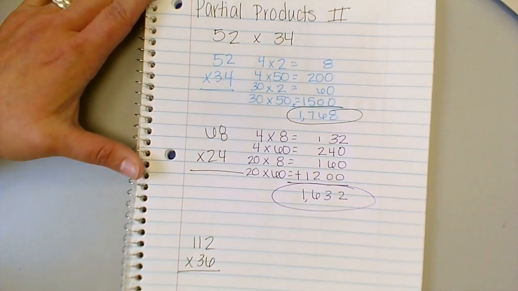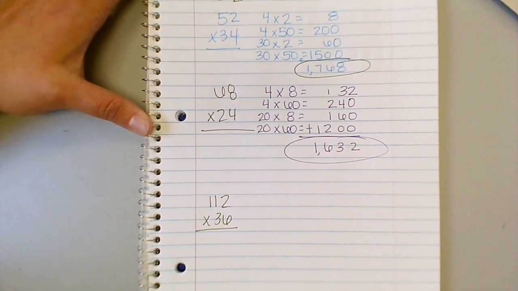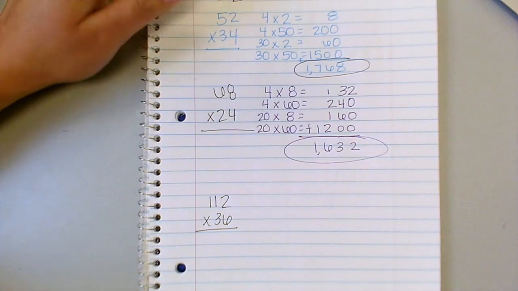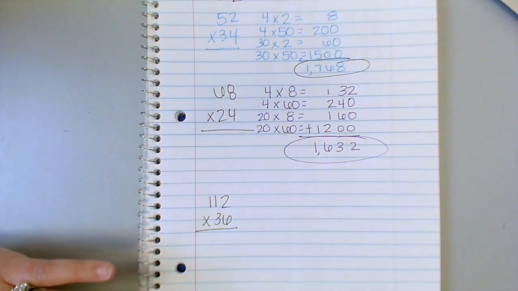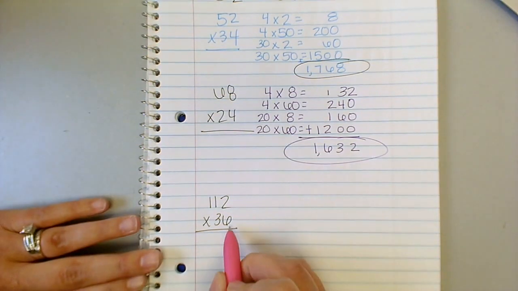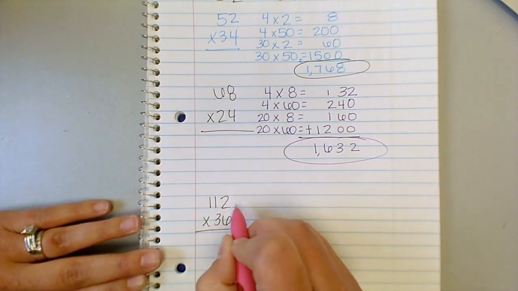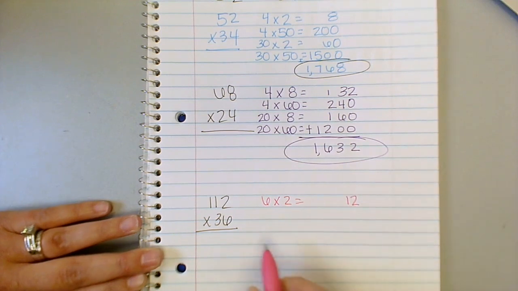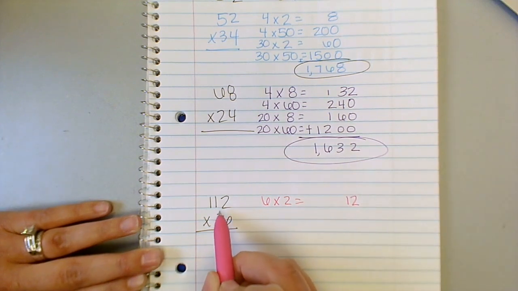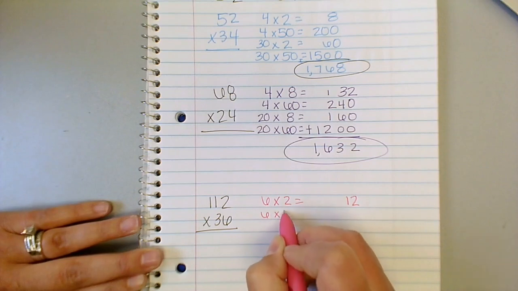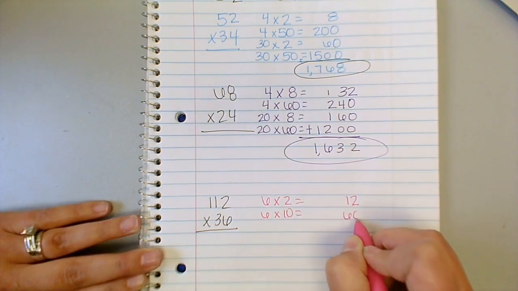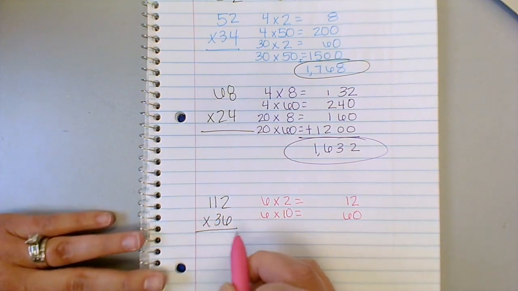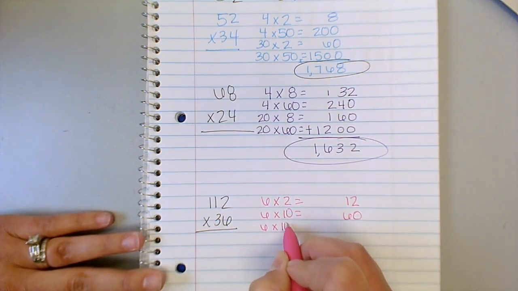We can still do this even with a 3-digit times a 2-digit. It does get a little bit big with some of the numbers, but it is definitely still doable. So we're going to start with, again, our ones place. So 6 ones times 2 ones. So 6 times 2 equals 12. Then we're going to do 6 ones times 1 ten. So 6 times 10, which is 60. And then our last one for this digit is 6 ones times 100, or 600.